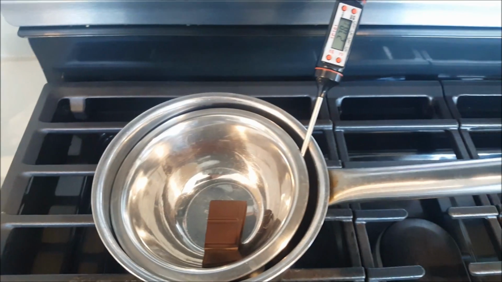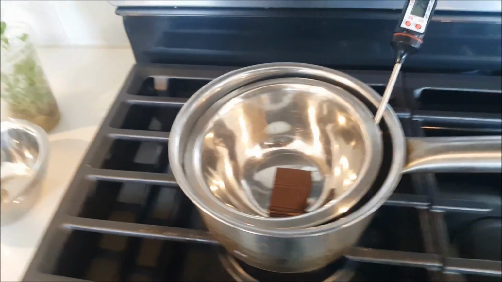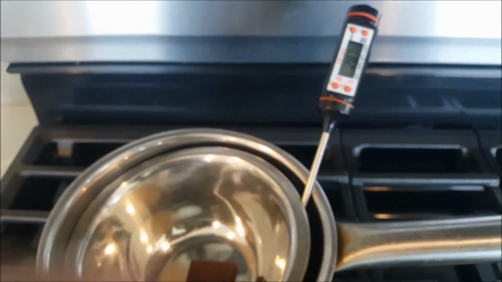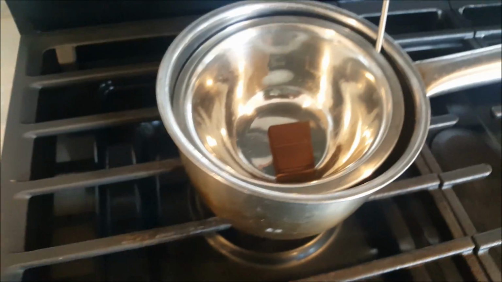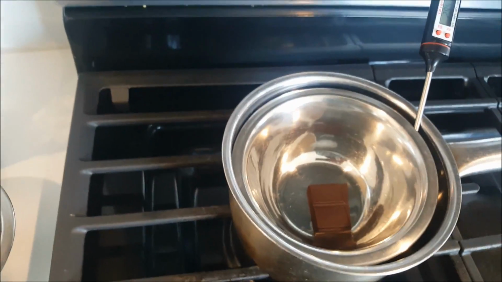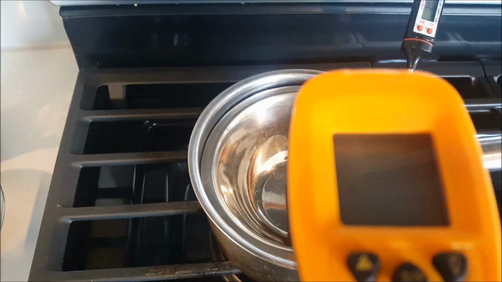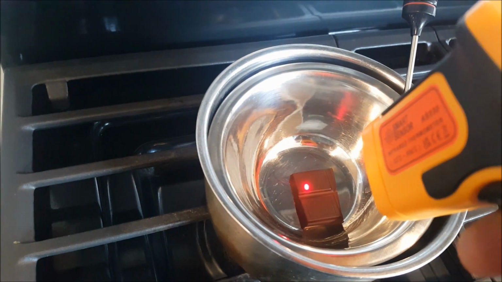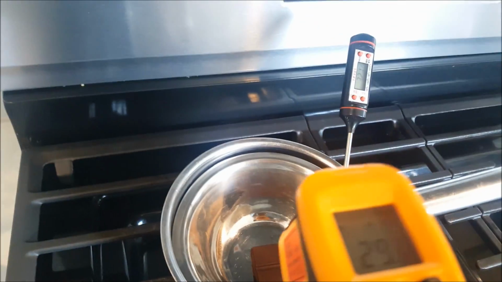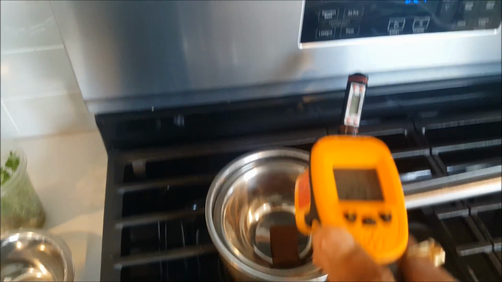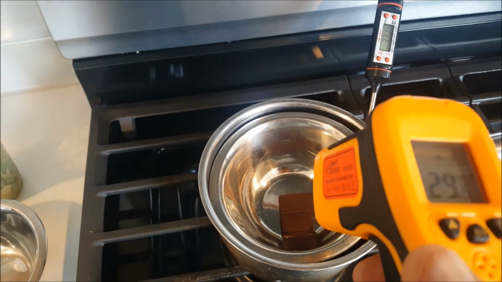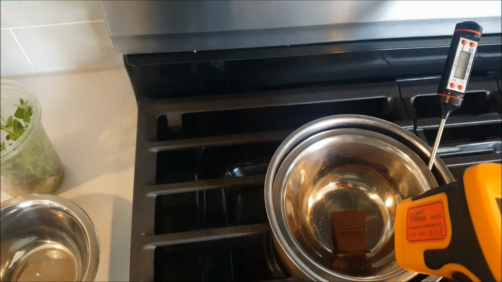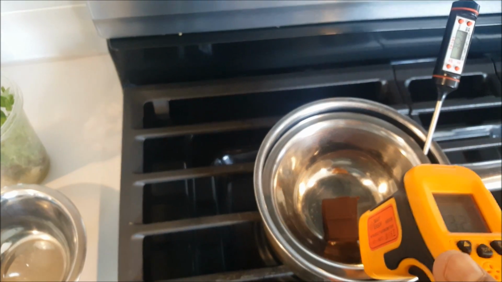Okay, it will give us the approximate temperature, but meanwhile we will keep measuring the temperature of our chocolate. So what you have to do, you have to put the laser directly on the chocolate. Right now 29 degrees Celsius, and here is 33 degrees Celsius in this one, and you can see it starts melting.